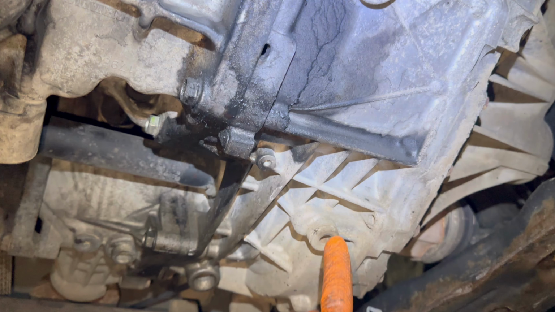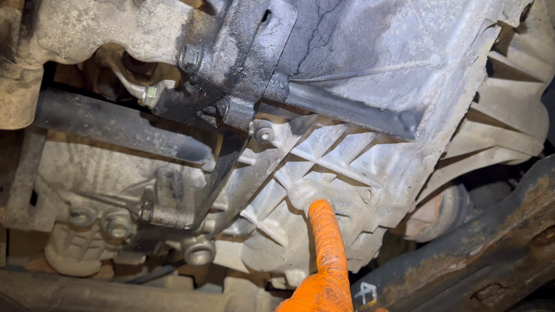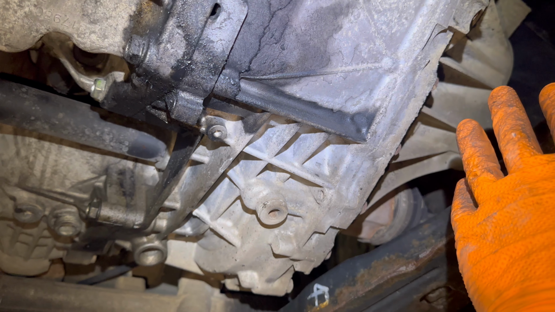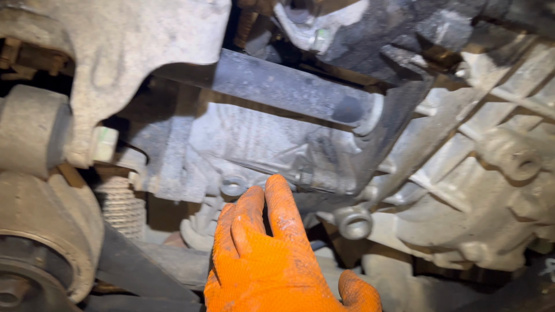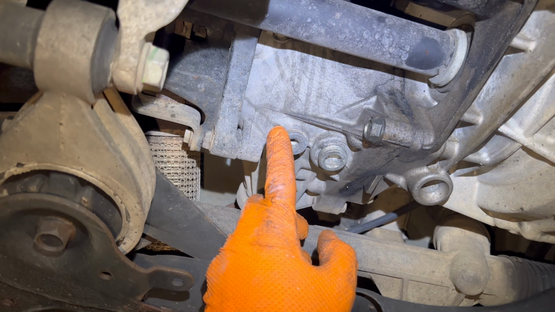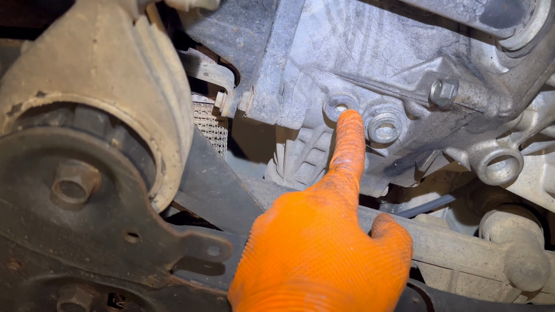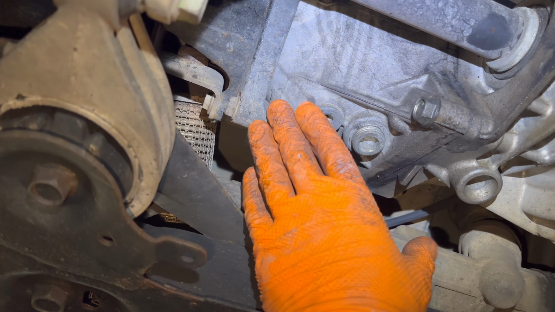Right here on the right side, this is the manual transmission on this kind of vehicle. This one right here is the drain plug bolt, which you have to remove completely to drain all the oil from the gearbox. Then on the right side, up there on the gearbox, will be the filling plug bolt. I'm going to show you the exact location in a few seconds.